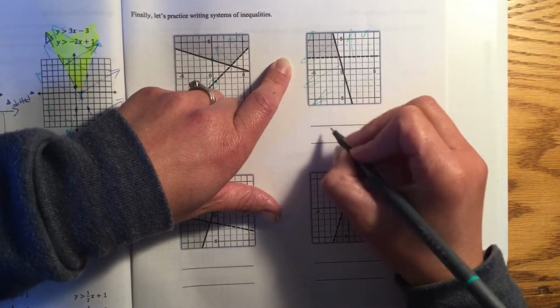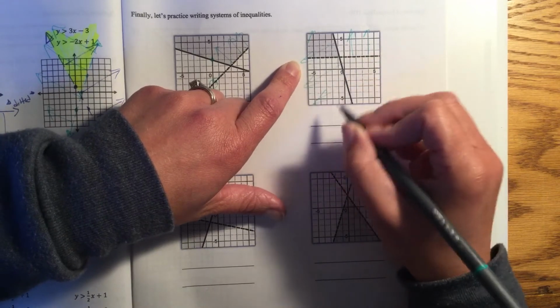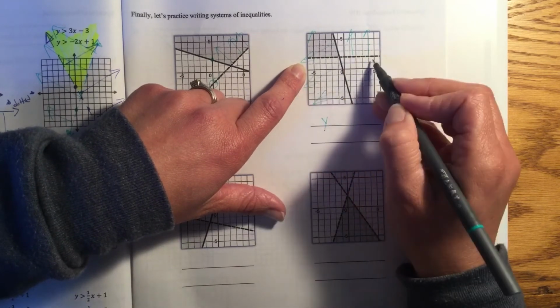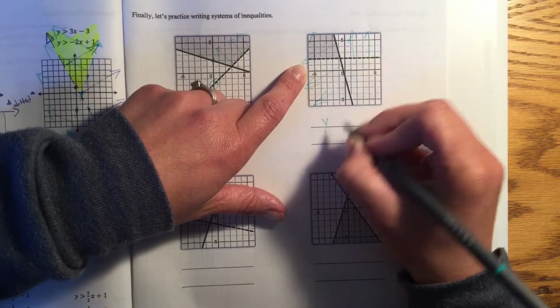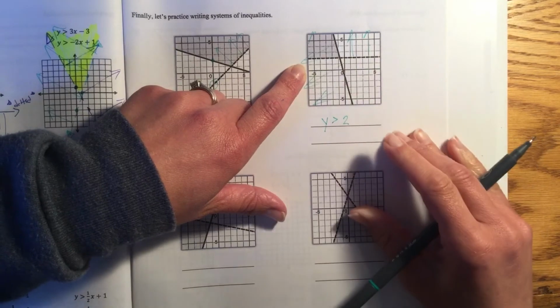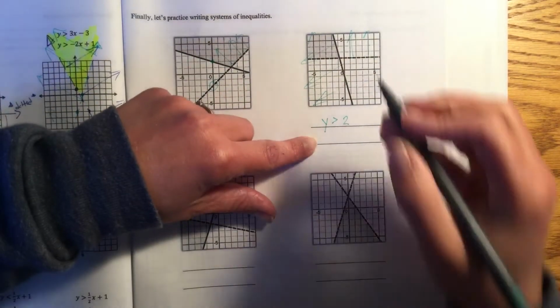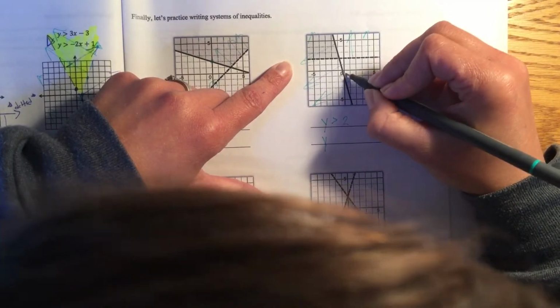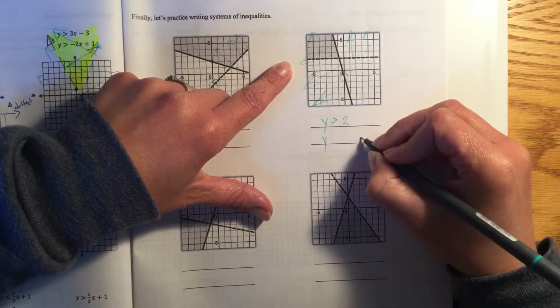Doesn't matter which one you want to do first. I'm going to do that dotted line first. It is a y, because it crosses the y-axis at 2. So it's greater than 2, but not equal to, because it's a dotted line. My other equation crosses the y-axis at -1.